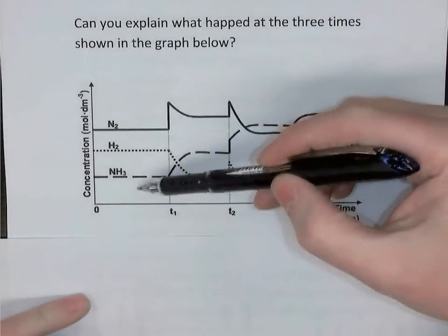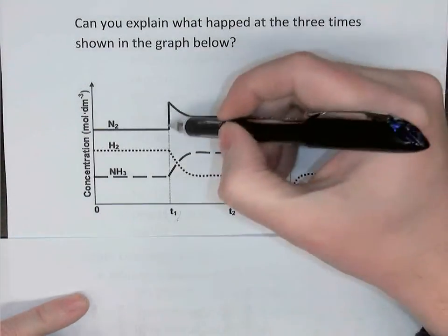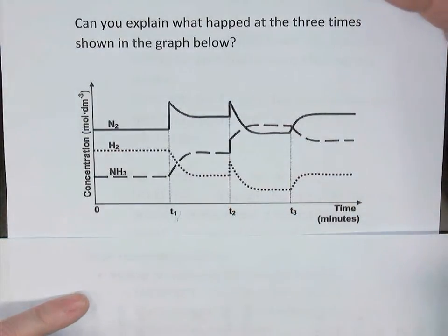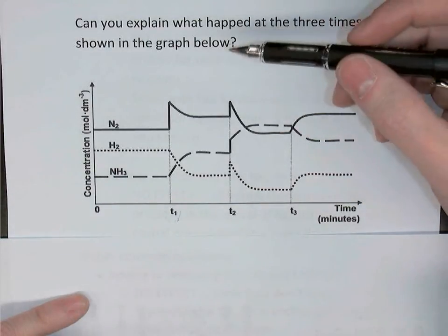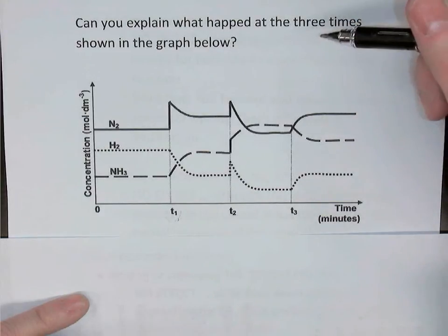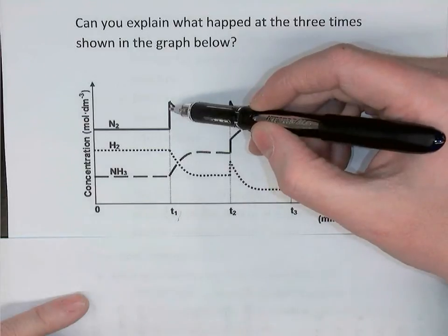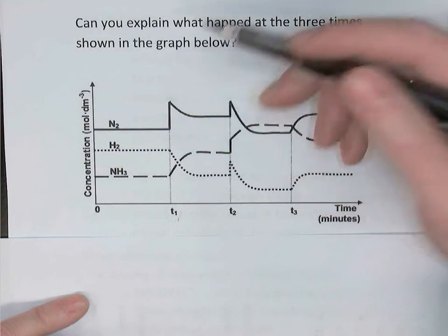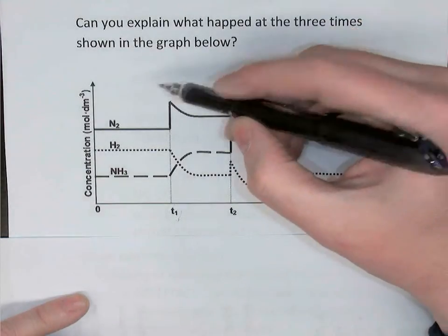So the system was originally at equilibrium, and then at T1 we noticed that the nitrogen concentration suddenly increased. So nitrogen was added to the system. Therefore, the system tried to remove the extra nitrogen by shifting forwards. There's one way to think about it. From a kinetics perspective, you would argue that more nitrogen caused the forward reaction rate to increase, and the reverse rate was unaffected. Therefore, the reaction shifted forwards.